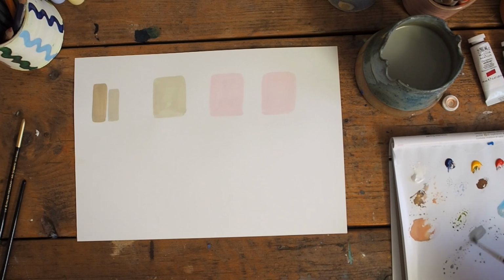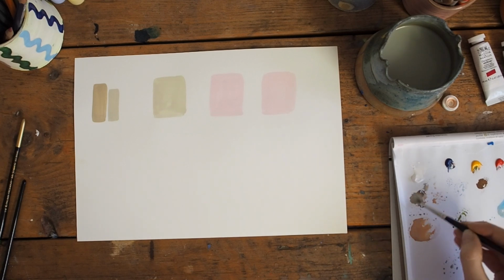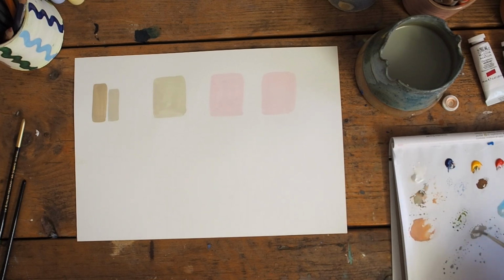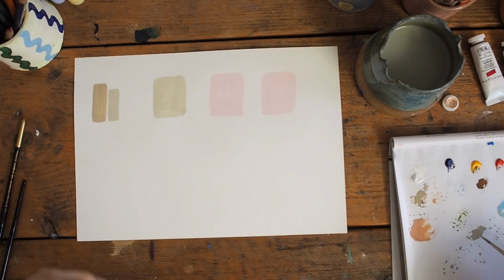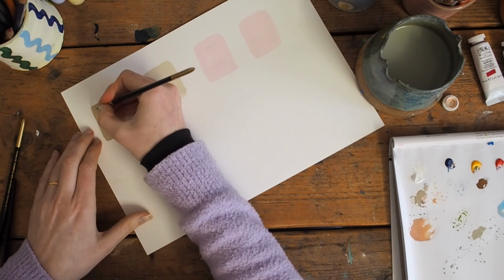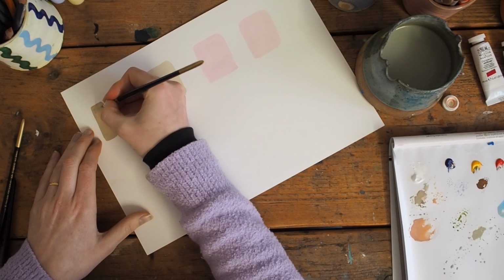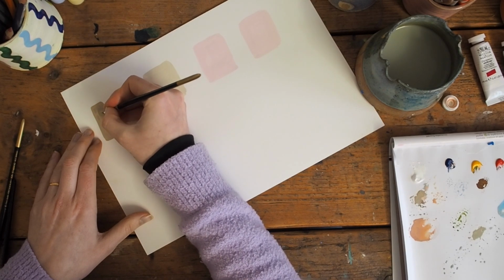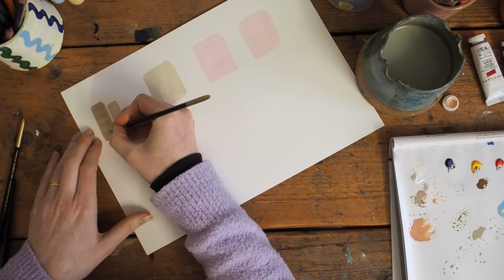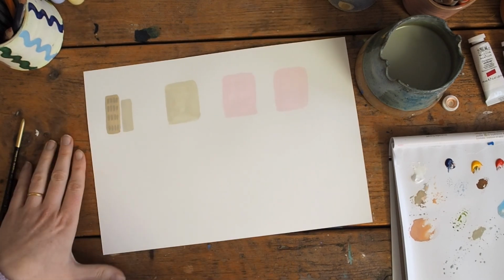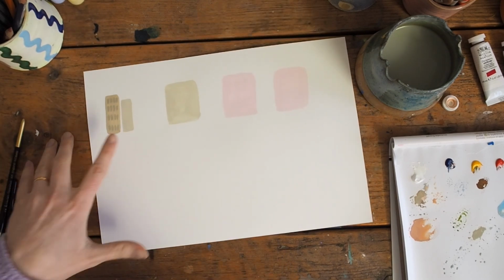But I'm just going to mix up a grey, just a shade darker than what's already here. And then just really simply doing little dashes on here. Just turns that into a little skyscraper.